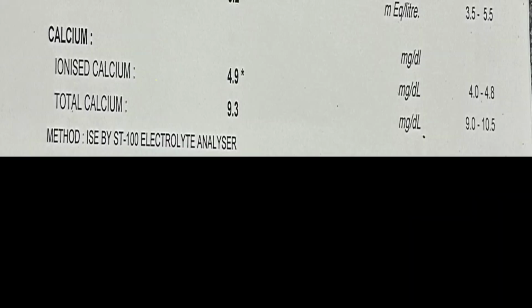So this is what is mentioned: ionized calcium is 4.9, total calcium is 9.3. For the free form, or ionized calcium, there are age-wise normal ranges, but you can just remember 4 to 5. The total calcium you can remember as 9 to 11. So ionized calcium is approximately 4 to 5. Age-wise specific ranges vary in decimals, like 4.4 to 5.5, 4.1 to 4.9, something like that, which also varies from lab to lab.